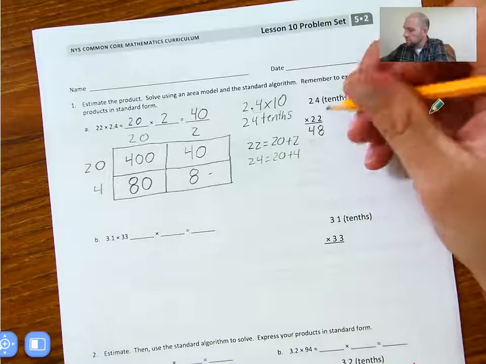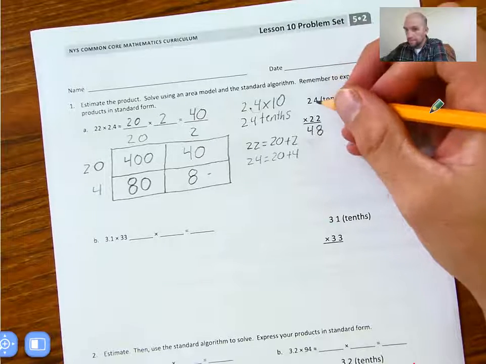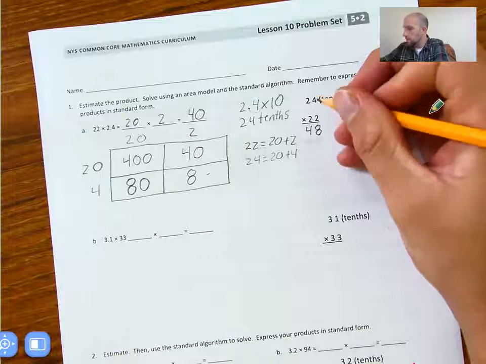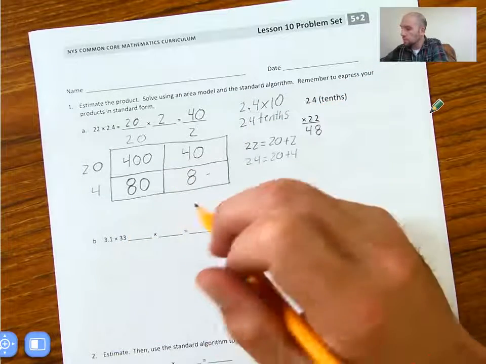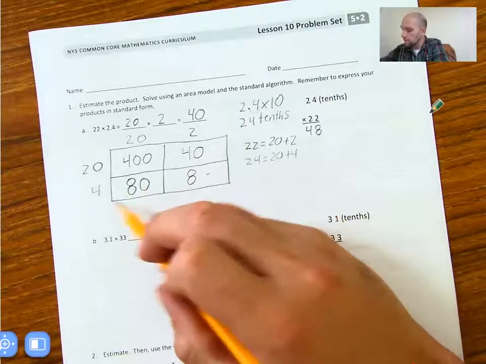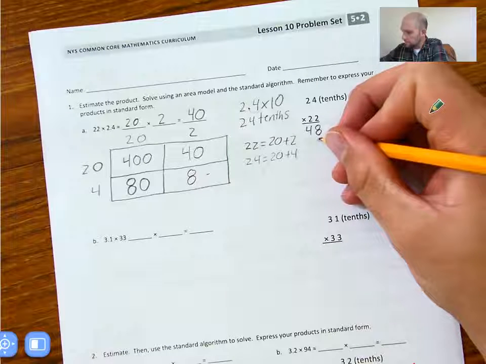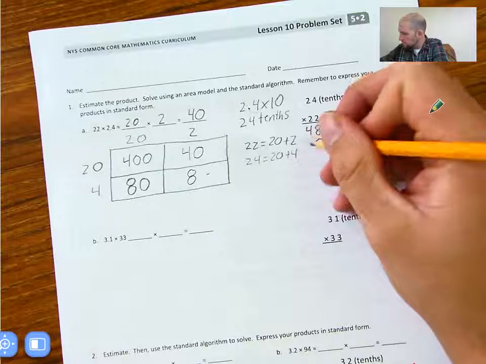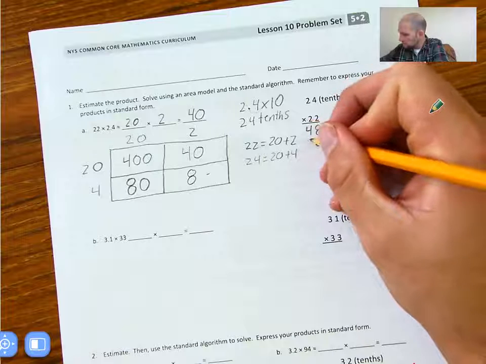All right, so next we do 4 times 2, but we're really doing 4 times 20. So we have 4 times 20, and that was 80. 8.